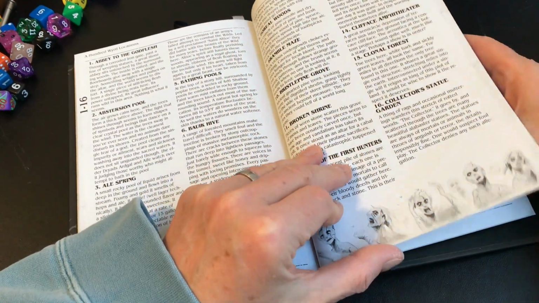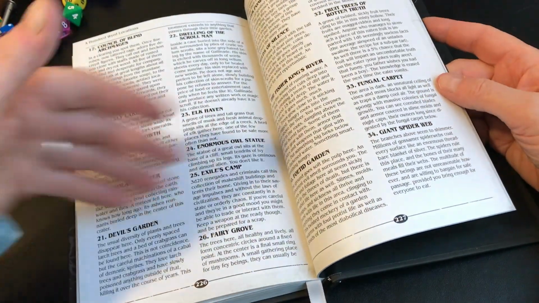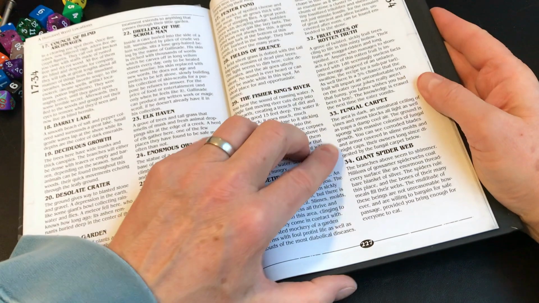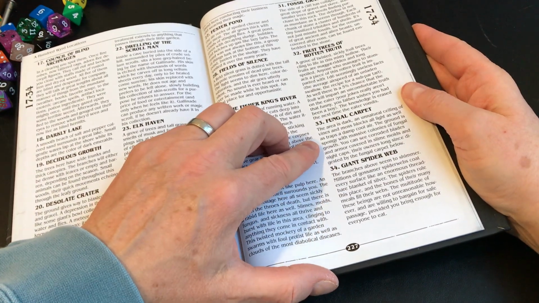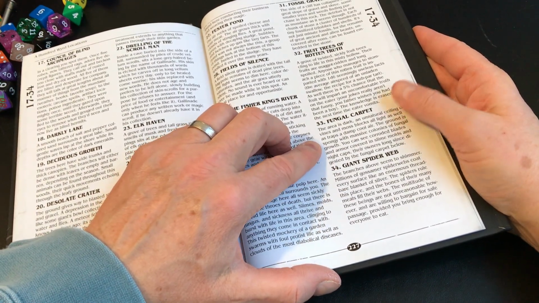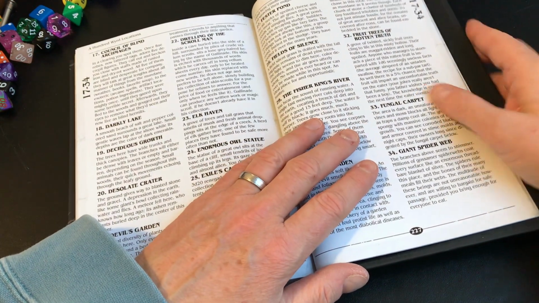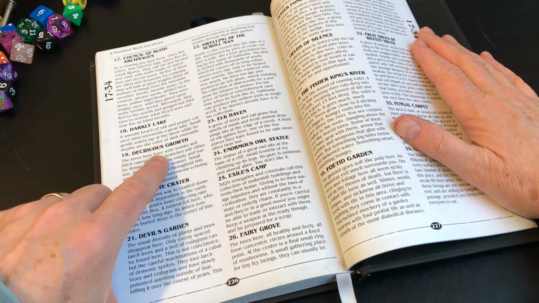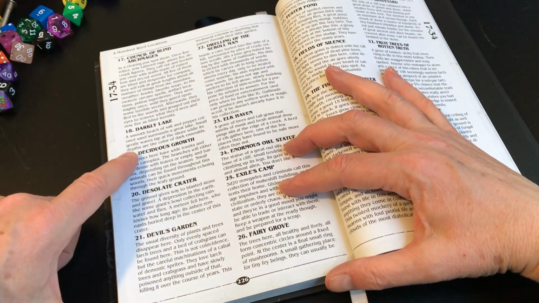So you could, for example, roll on this table and get like the fungal carpet. The area is dark. An unnatural ceiling of vines and moss blocks all light, as well as traps a damp, cool air. Or a lake: a smooth beach of salt and pepper-colored sand surrounds a great lake.